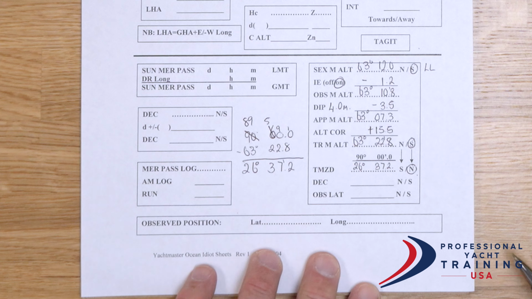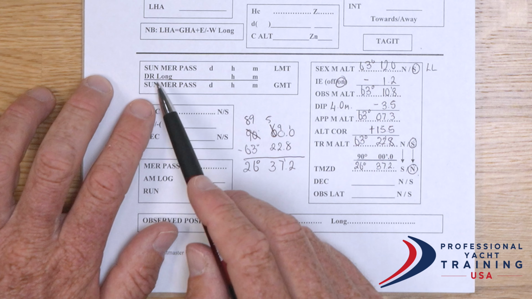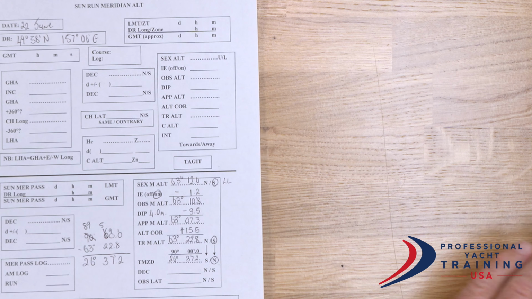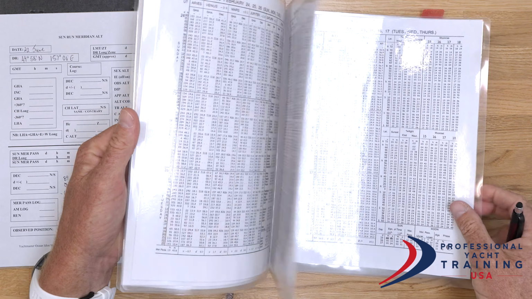So what I do now is I come up to the top box over here. The box is worded a little bit differently, but it says Sun Mer Pass, the Sun Meridian Passage. Where do we find this? We find this in the daily pages of our nautical almanac. The day we did this was the 22nd of June, so we take our nautical almanac and look for the 22nd of June on the daily pages.